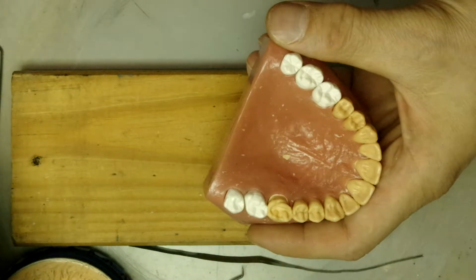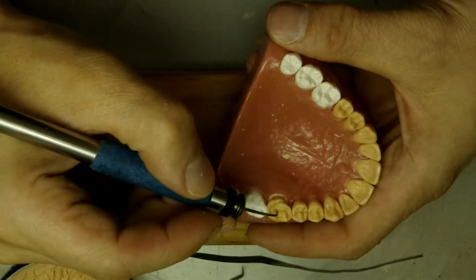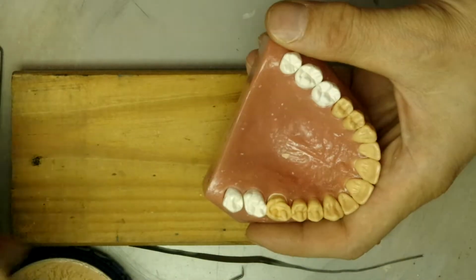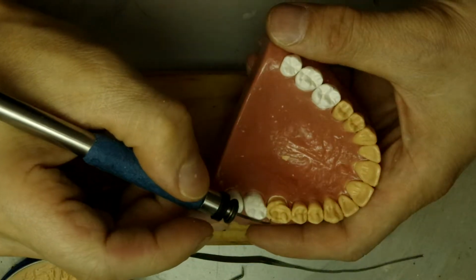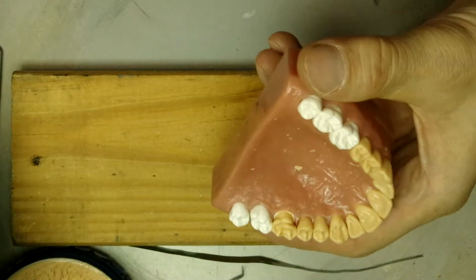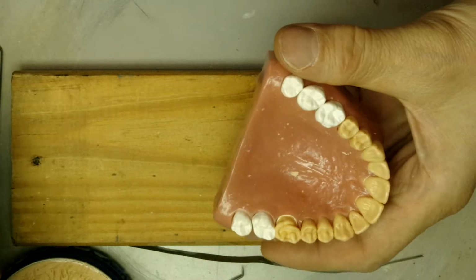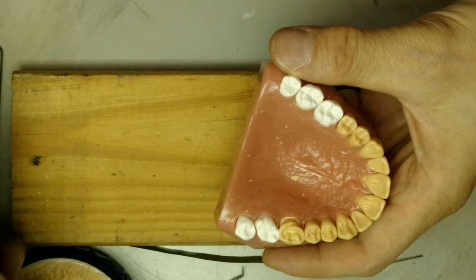Triangular ridges are really more like teardrop shaped ridges, so they flow, they don't have angles to them.